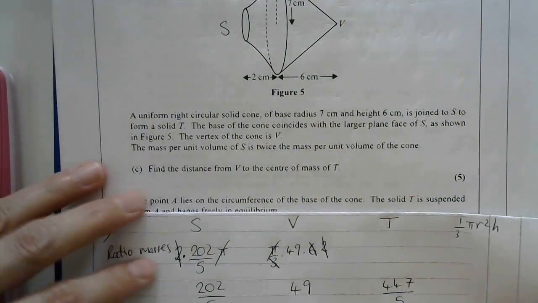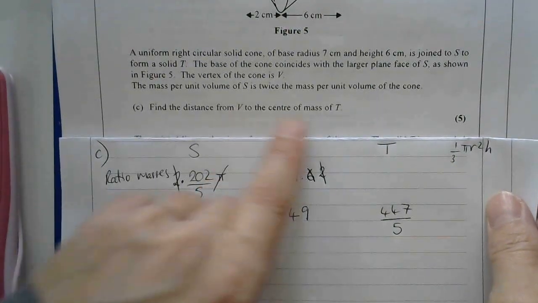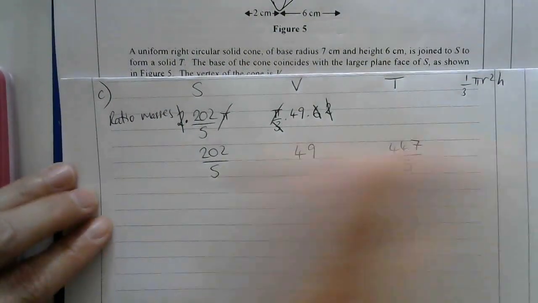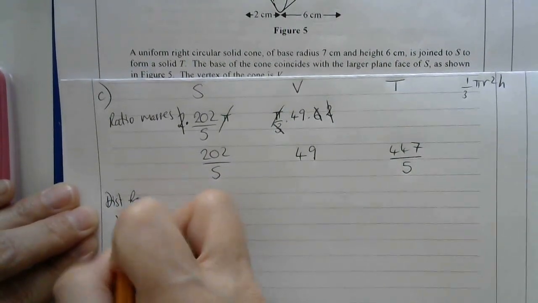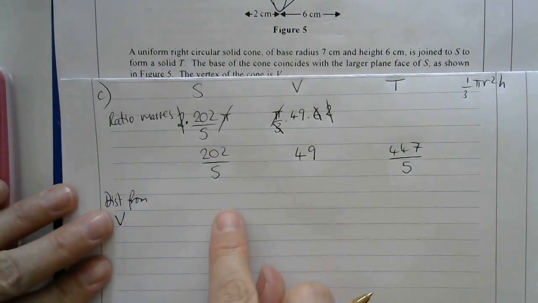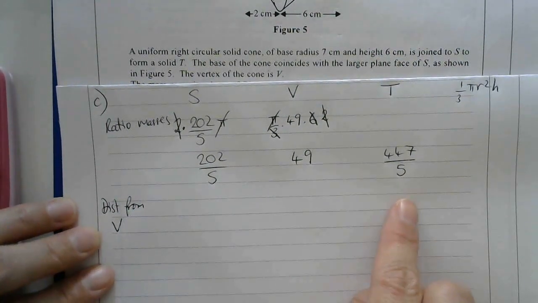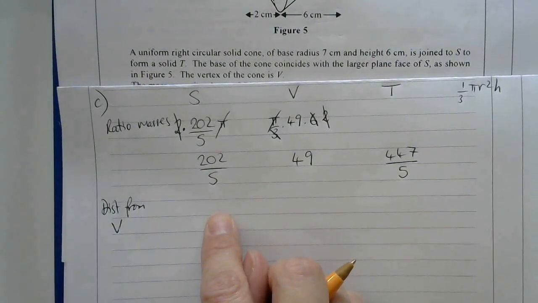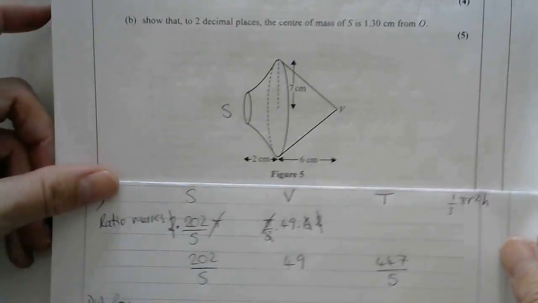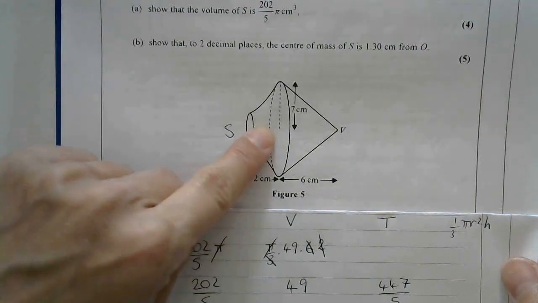Now I need to write down the distance from V to the centre of mass. So distance from V, and I'll just measure all of my distances from V in the first place. I might need to do a little bit of fiddling, but when I've actually finished the maths, then I don't need to do any fiddling at the end. So where is the centre of mass of S?